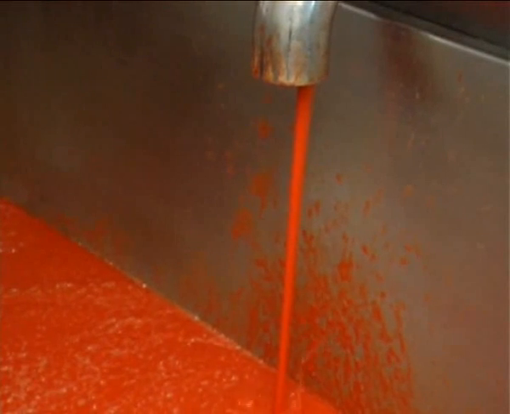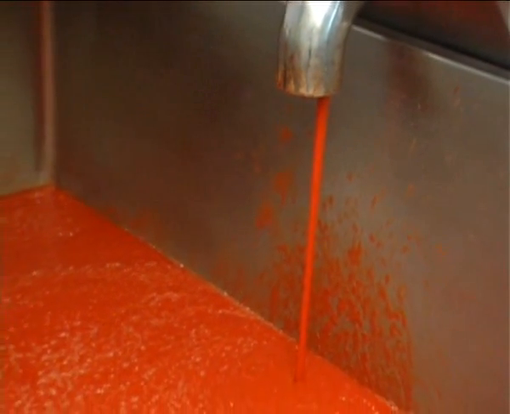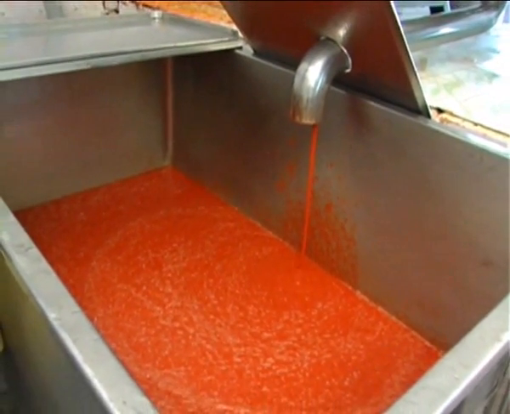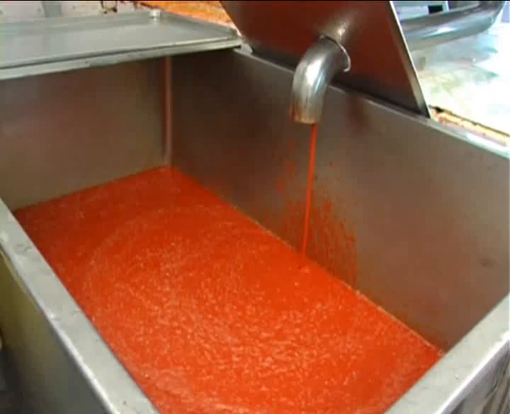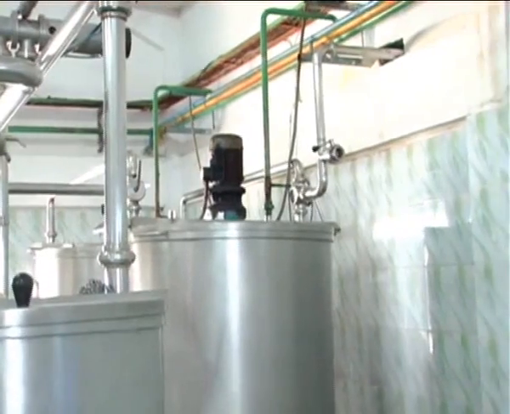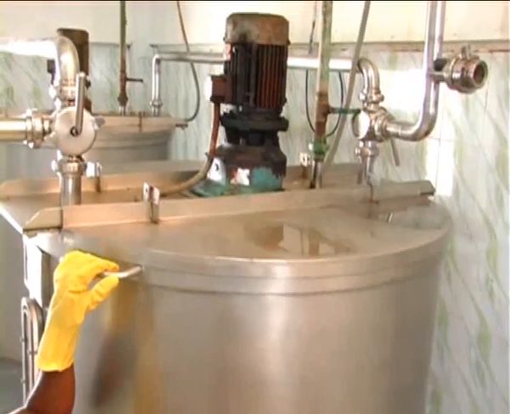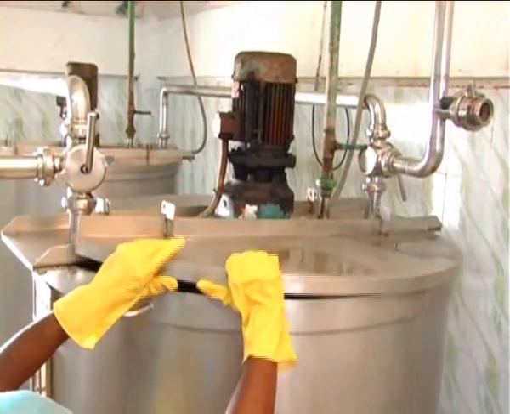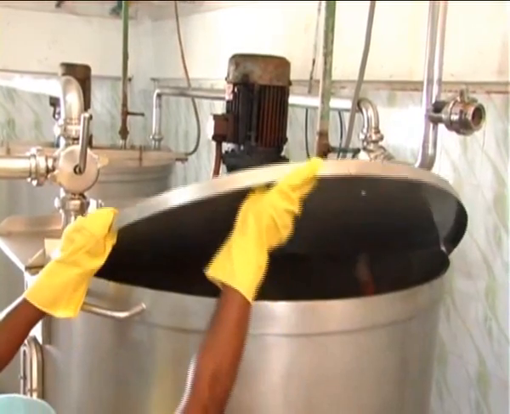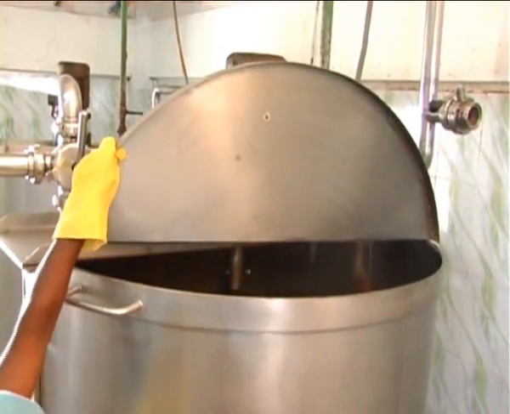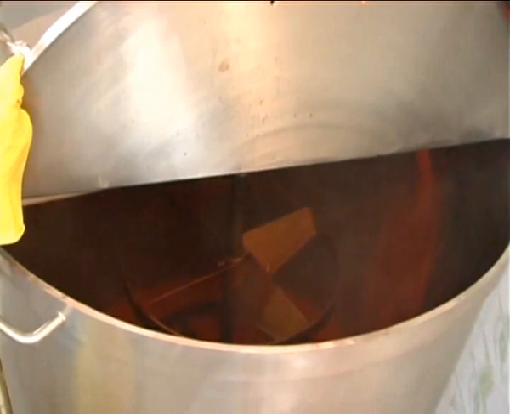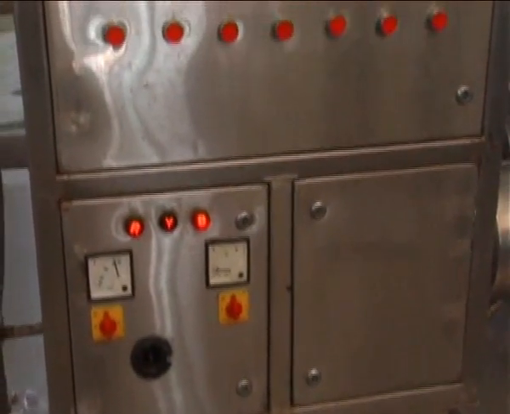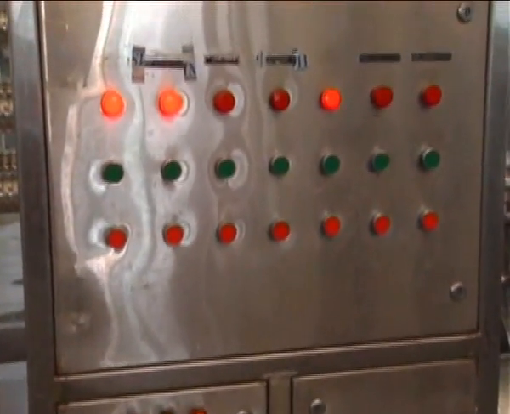The puree without solid particles is collected at the holding tank through a pump. The collection tank is fitted with an agitator. With a control panel, we can see the controlled temperature for heating it.